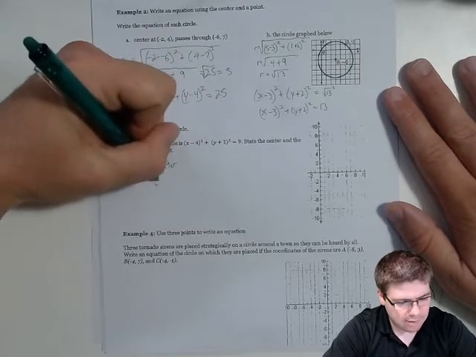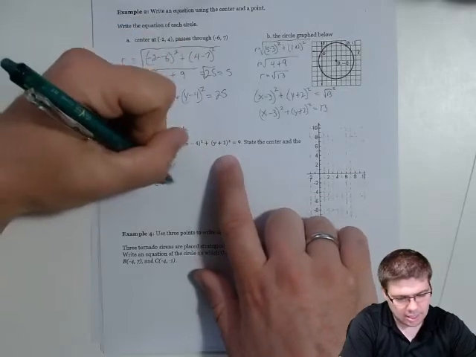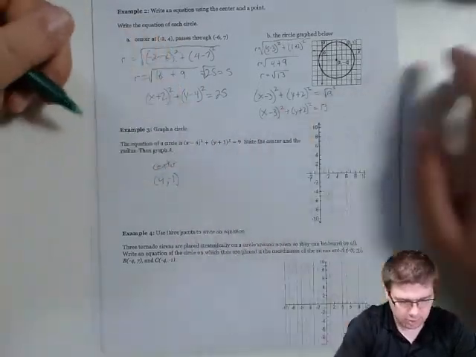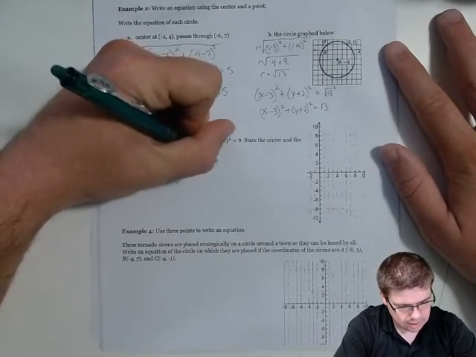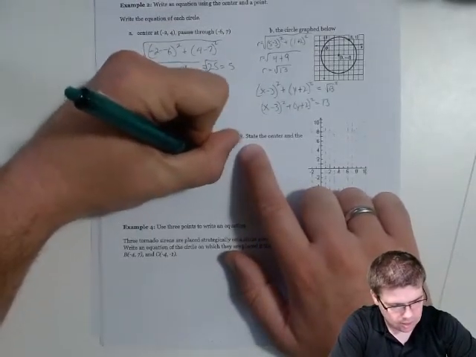So our center is going to be at 4, comma, and then it's x minus, so it's the opposite of this sign. So it's -1, because this was y minus -1, it ends up being +1. So that's our center, and then our radius is the square root of that. And so it's the square root of 9, which is 3.